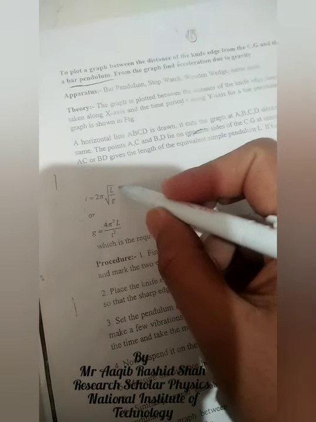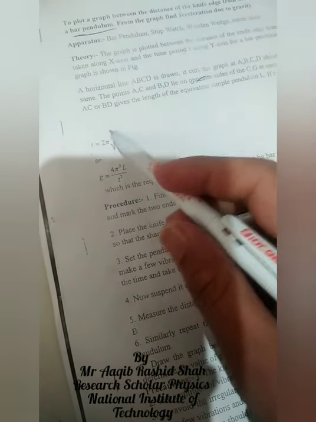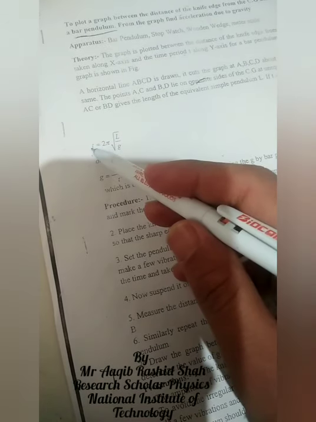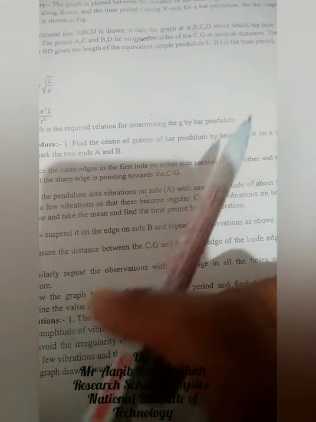here the formula T equals 2 pi root of L by g. Now on squaring we get T square equals 4 pi square L by g. So I will shift g here, and we get g equals 4 pi square L by T square. So what is the procedure of this experiment?